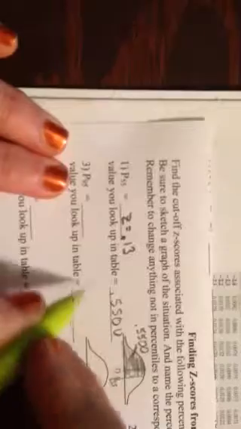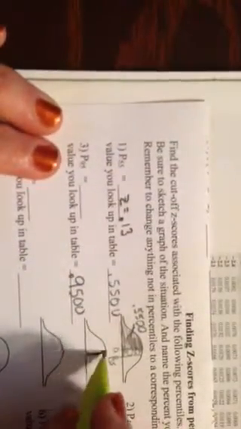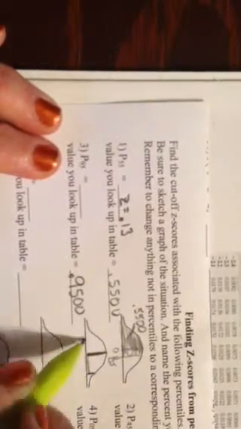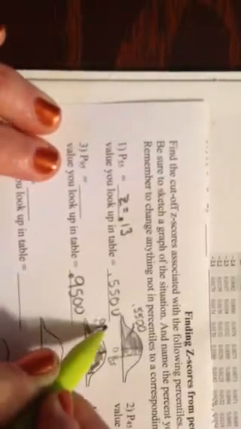Alright, the next one is percentile 95. So we're going to look up 0.9500. And 95 is going to be almost all of it. So this is 0.9500.